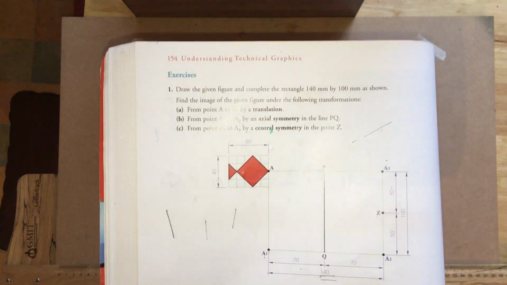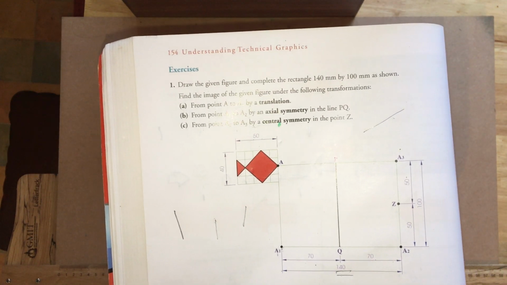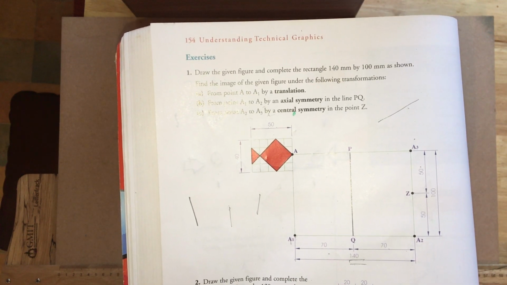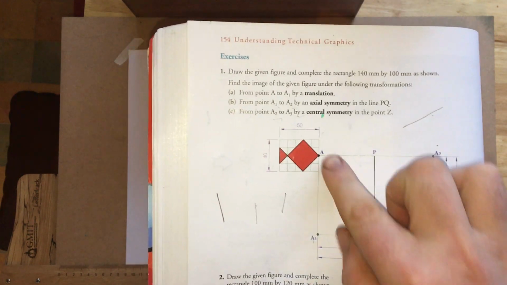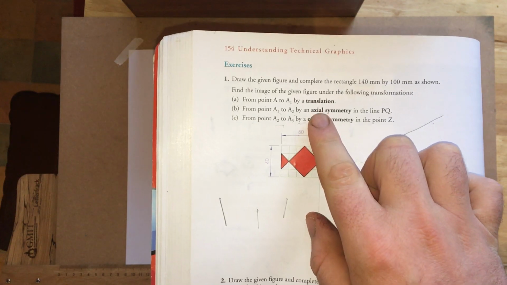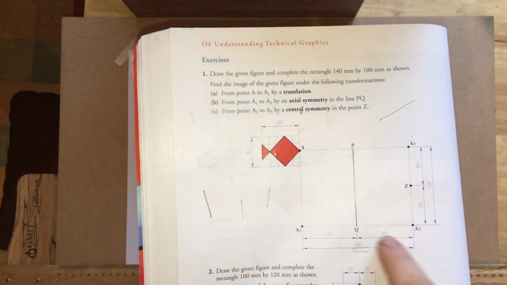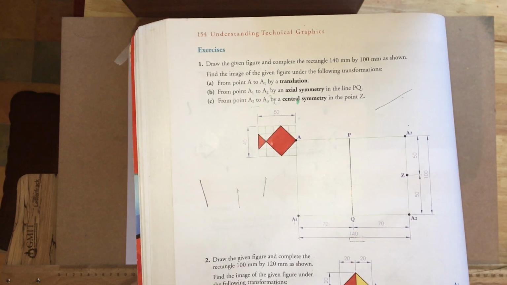Today we're going to do an exercise on transformation geometry. As you can see from our book, here's our question. It is a fish in the shape of a square and a triangle. We're going to use a translation, axial symmetry and central symmetry in this orientation on our page.